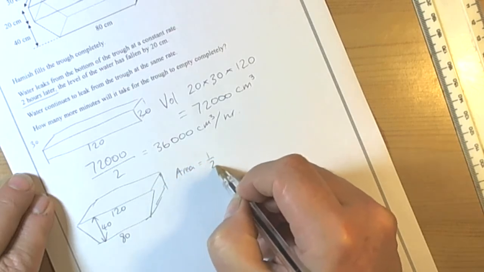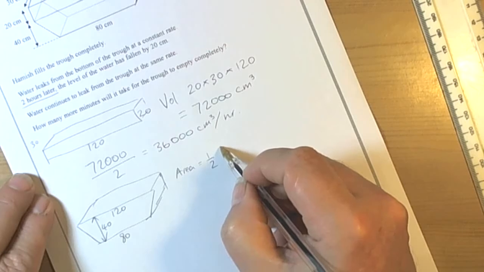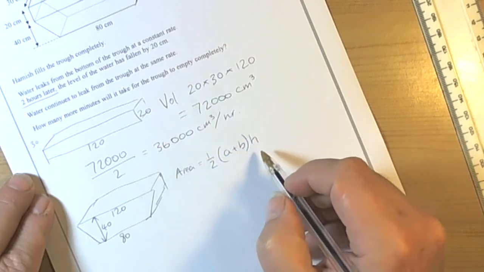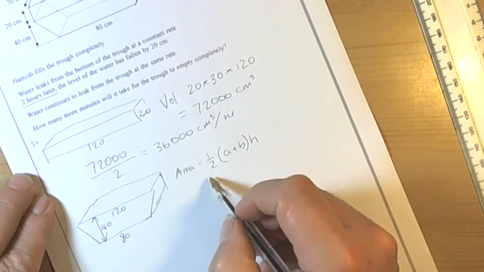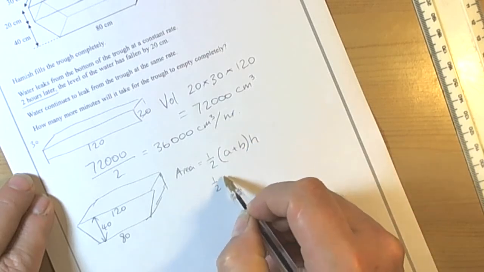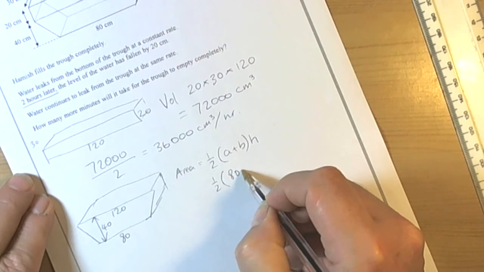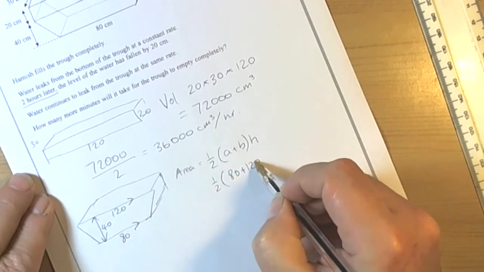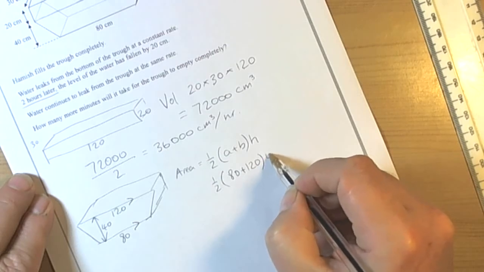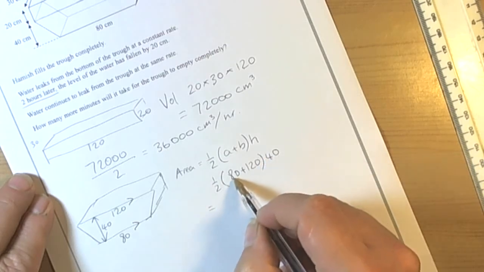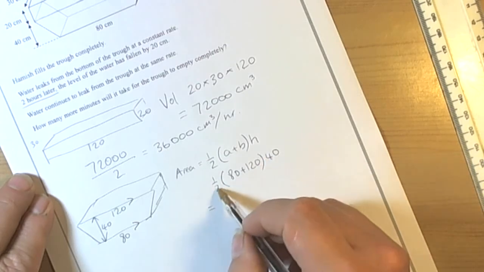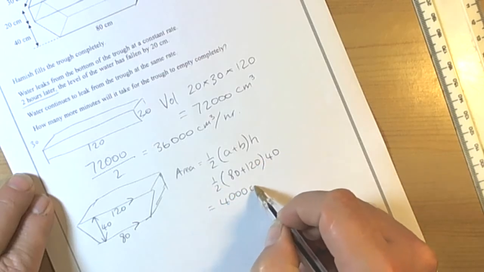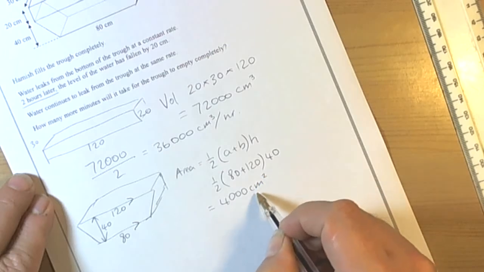Now we need to remember that a trapezium is a half times the sum of the parallel sides times the perpendicular distance between them. So we've got a half of 80 plus 120 times the distance between them of 40. And do the brackets, that's 200, half of 200, 100, times 40, 4,000. So that's the area, square centimetres.